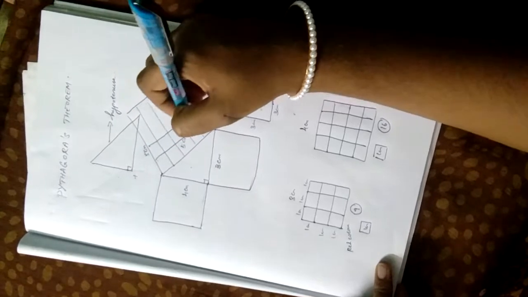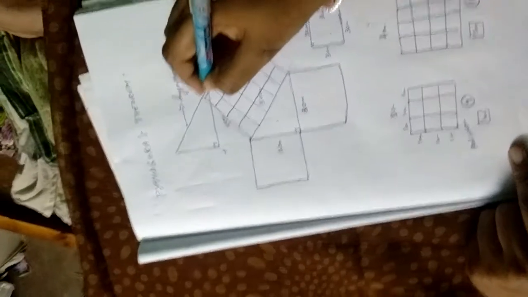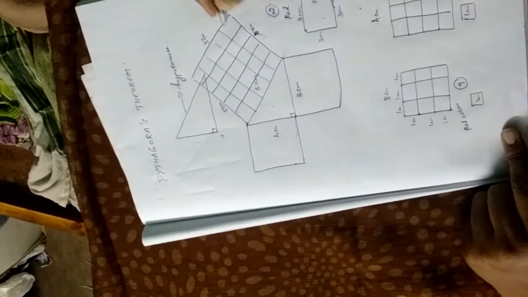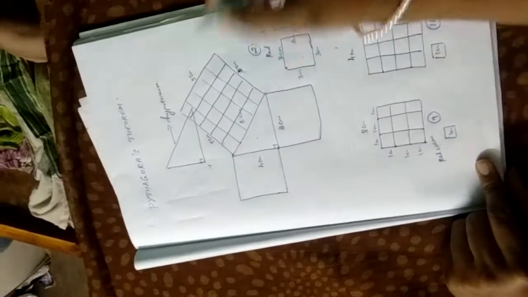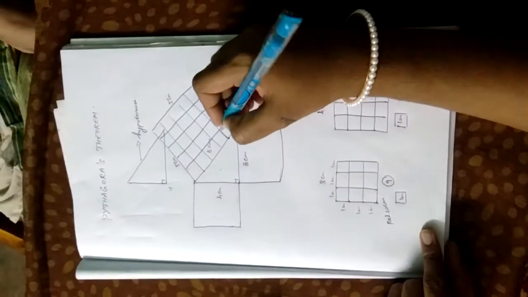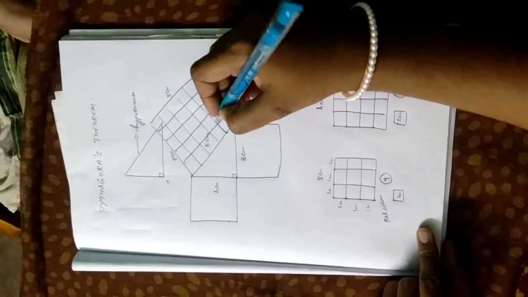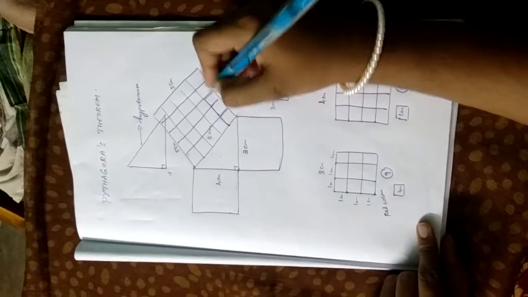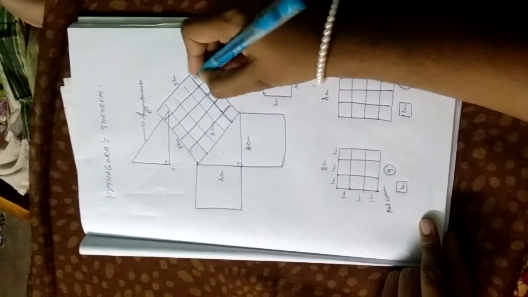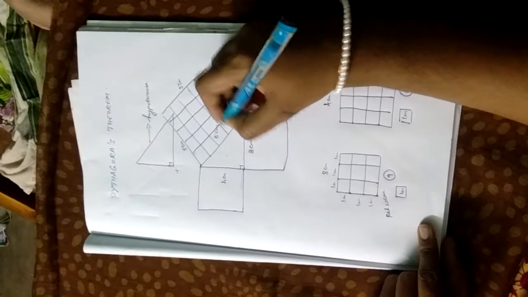You first divide the square of the hypotenuse into 25 boxes. Then you stick these colored papers as you wish, alternately or one by one, however you want to paste.